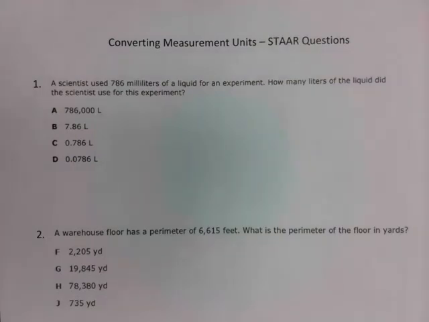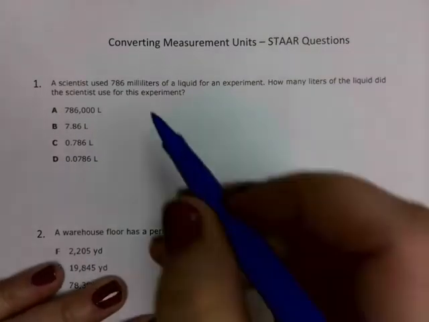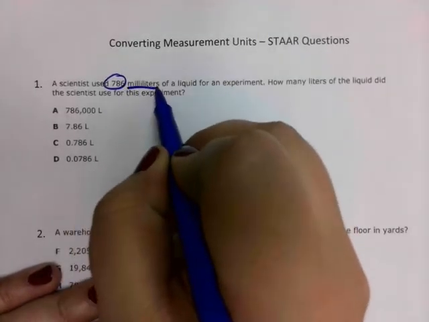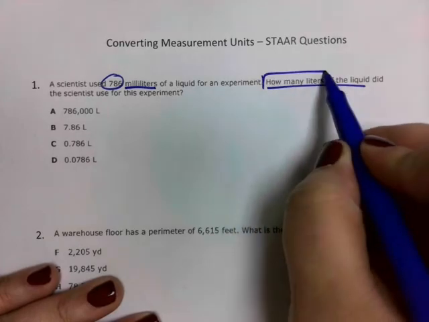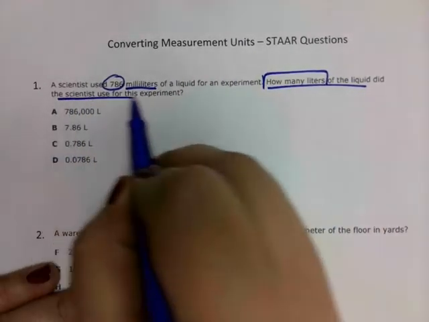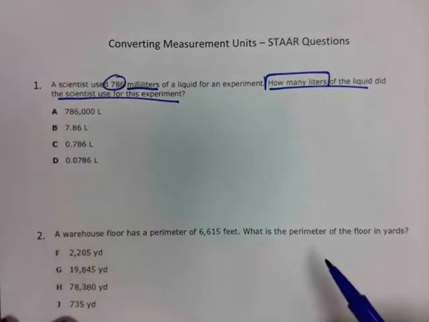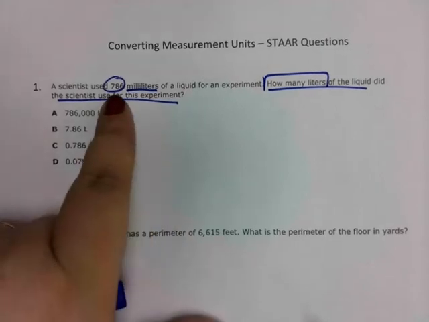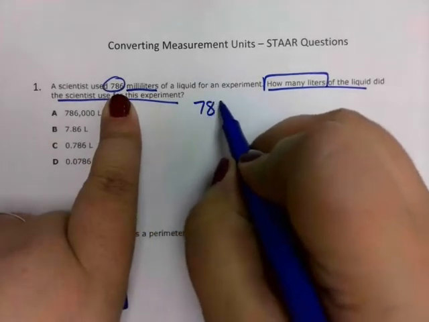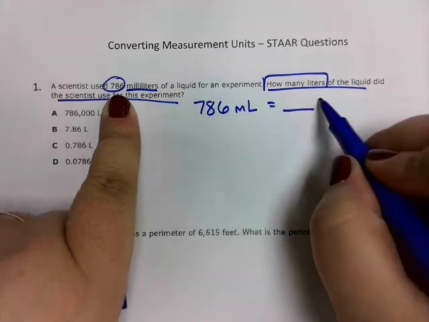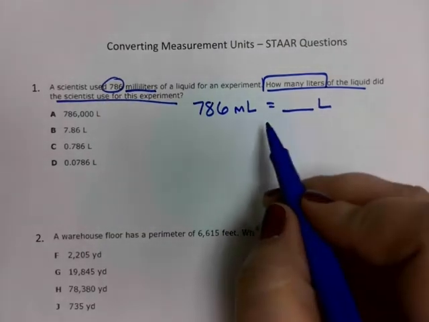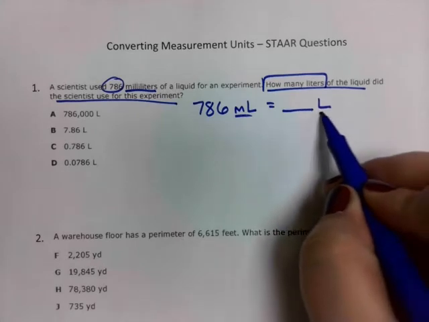Number 1, a scientist used 786 milliliters of liquid for an experiment. How many liters of the liquid did he use for this experiment? So we need to convert the 786 milliliters. We want to know how much that is in liters. So that's what we're converting between, milliliters and liters.